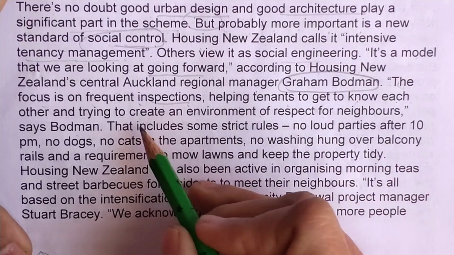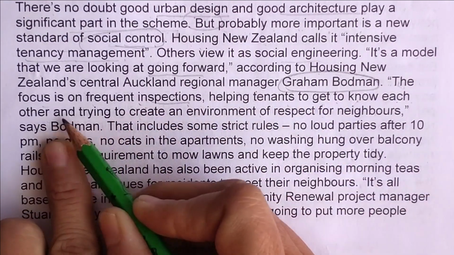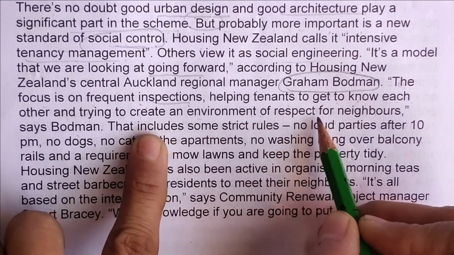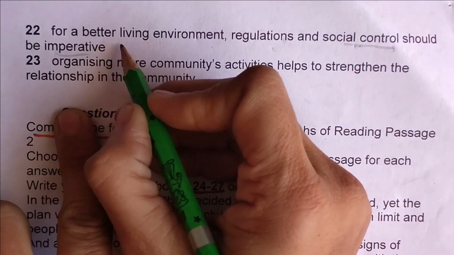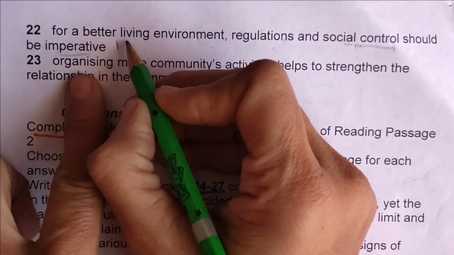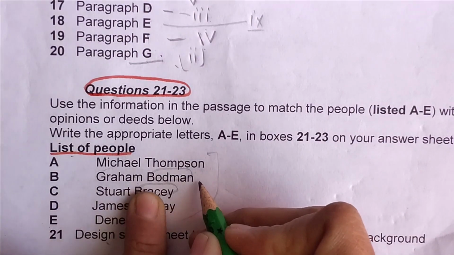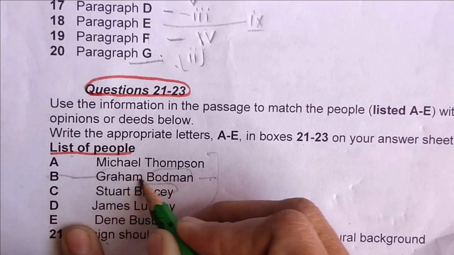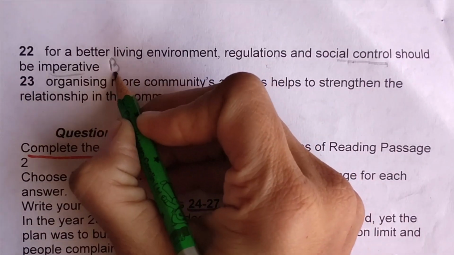The focus is on inspection, supervision is also there, helping tenants to get to know each other and trying to create an environment of respect for neighbors, says Boardman. Social control, regulations, environment is also there. So that person name is, let's see the option, B number. So I will be doing B number.